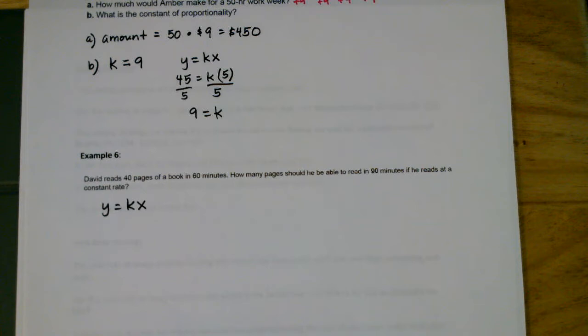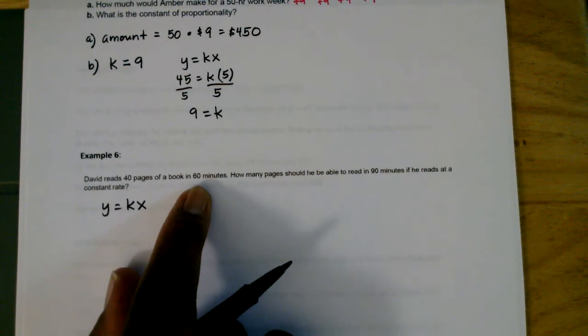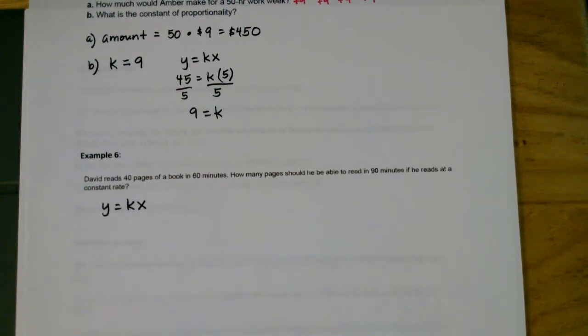So in this case here, he reads 40 pages of a book in 60 minutes.